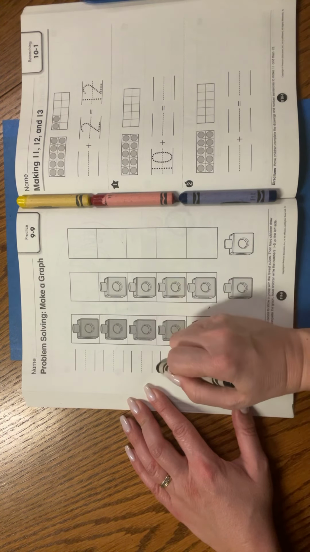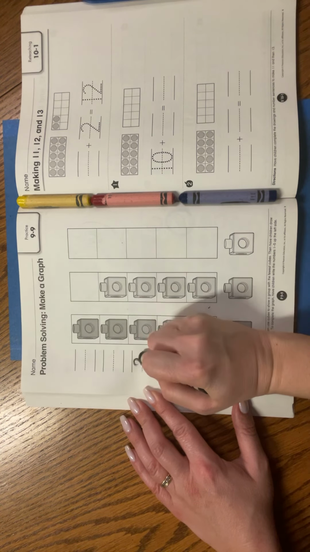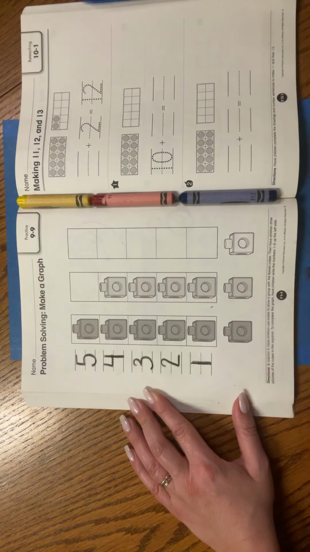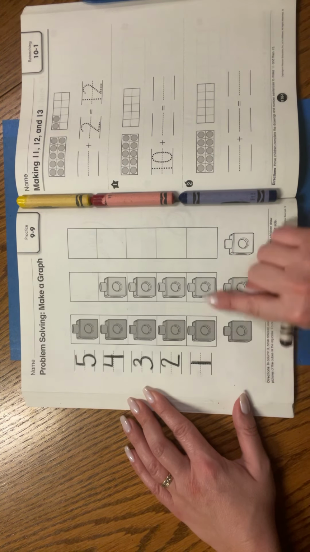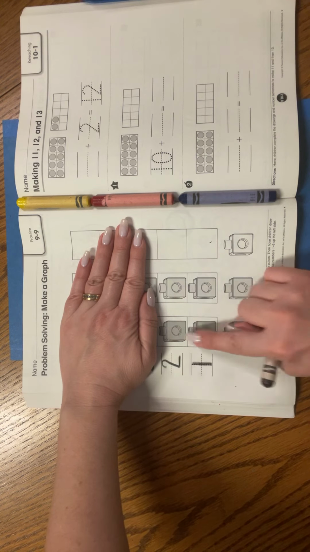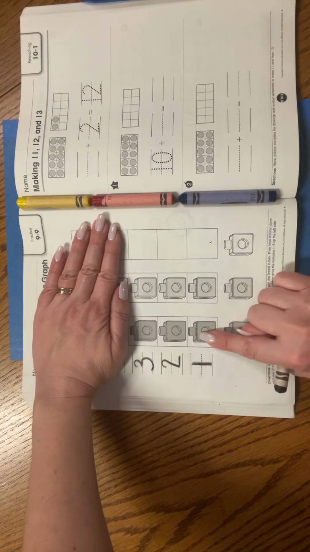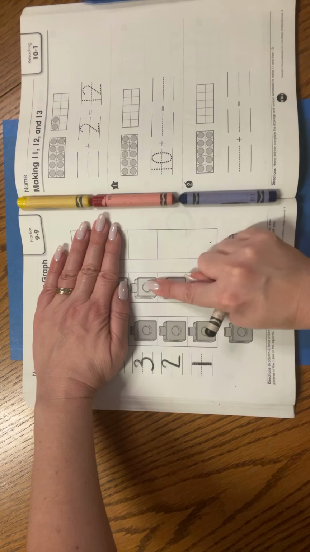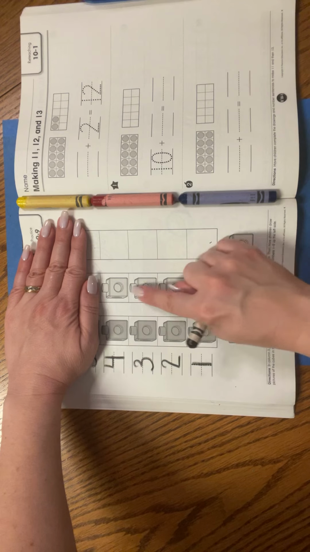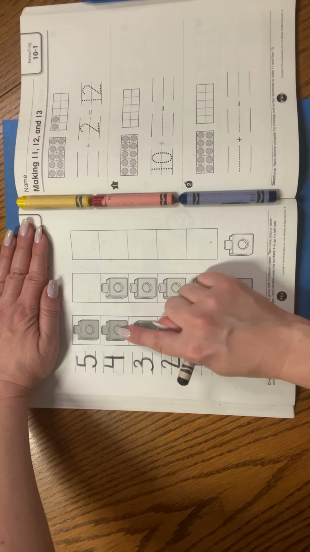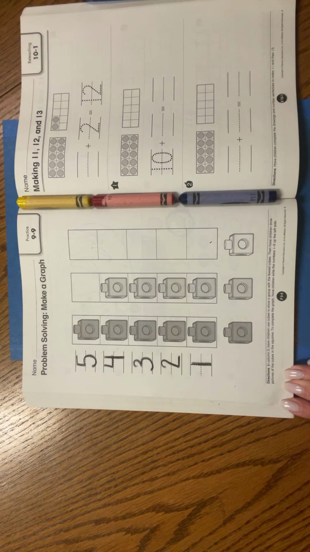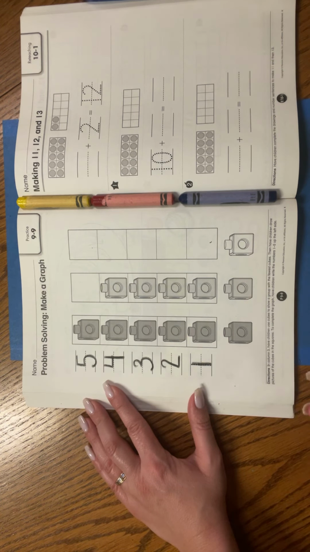So 1, 2, 3, 4, and 5. Good. Now that makes sense because if I look across, I just see 1 cube here, 1 cube here. If I look up again, 1, 2. There's the 2. 1, 2, 3. There's the 3. See how we label our graph with the numbers? 1, 2, 3, 4. See, there's the 4. 1, 2, 3, 4, 5, and there's the 5. Good job, friends. Excellent. So now that we have labeled our graph, let's go ahead and take a look at making some cubes in our graph.